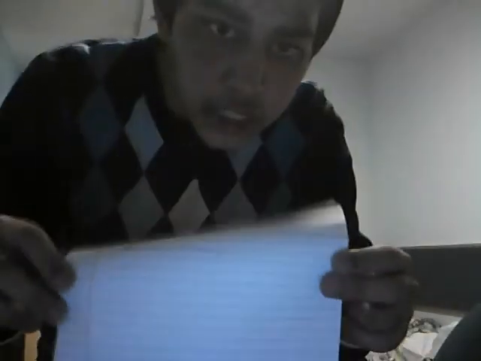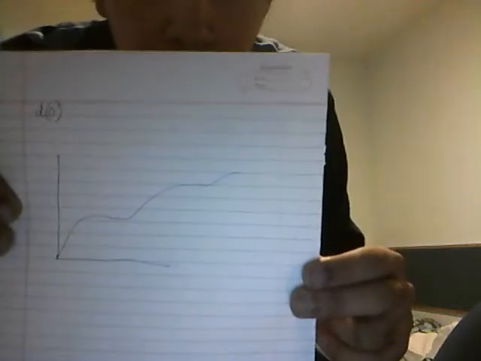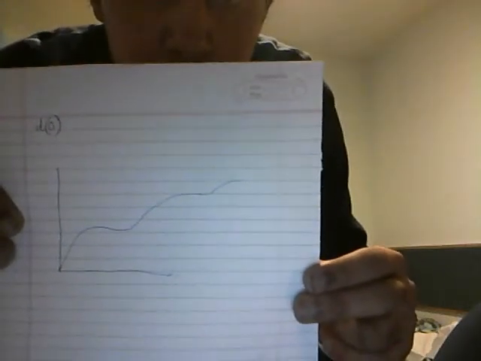This is my graph on a Cartesian coordinate. This is the y-axis. This is the x-axis, and this is my graph.